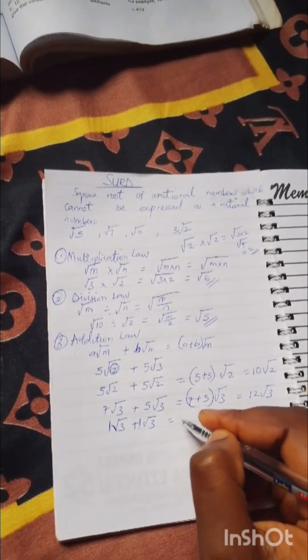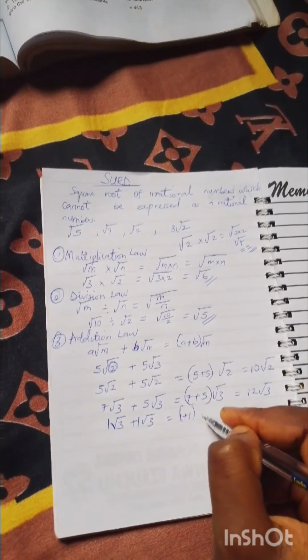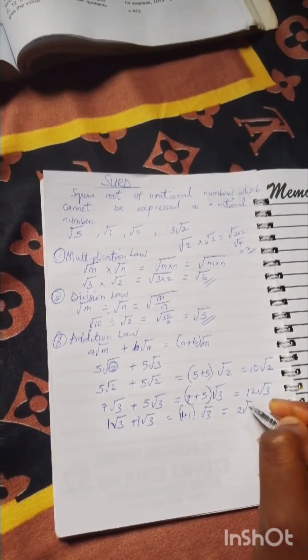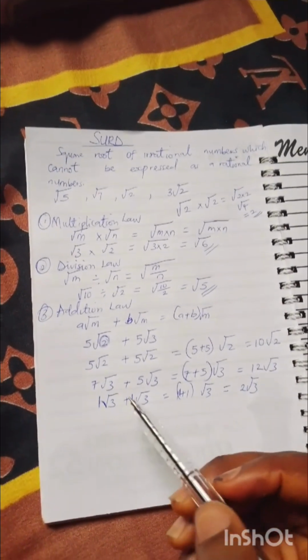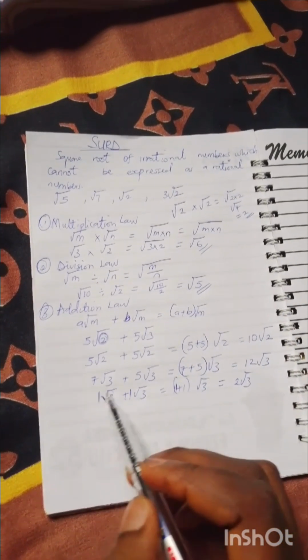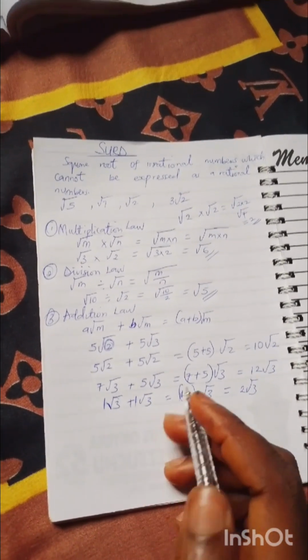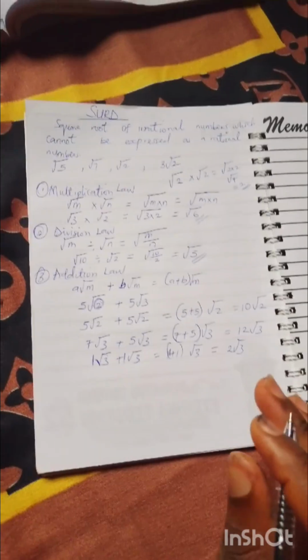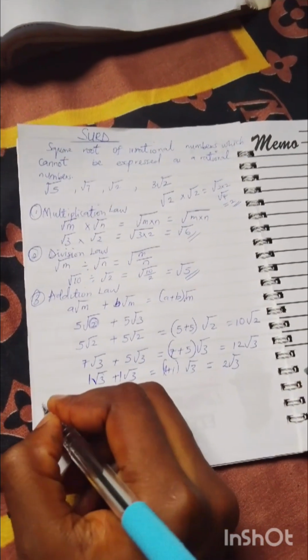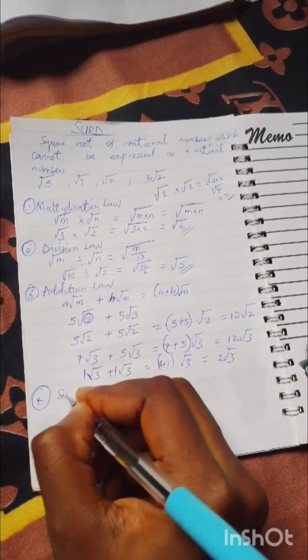So you're going to be getting 1 plus 1 root 3. So this is equal to 2 root 3. But once the number carrying the roots are different for the two expressions, you cannot add them together. This same thing applies to the subtraction law.